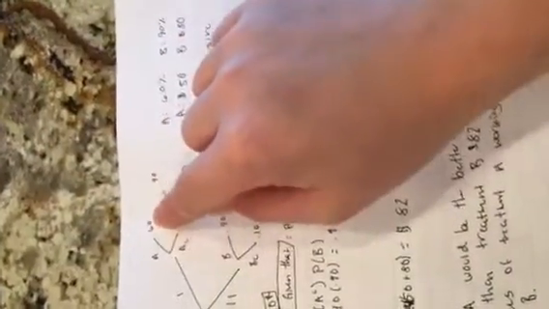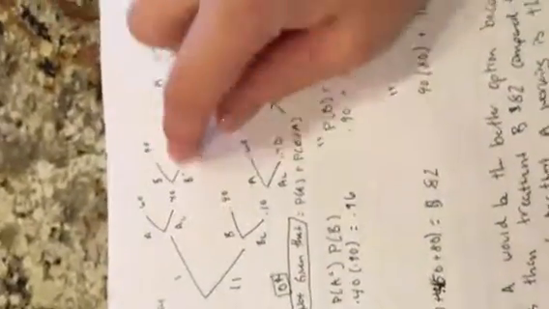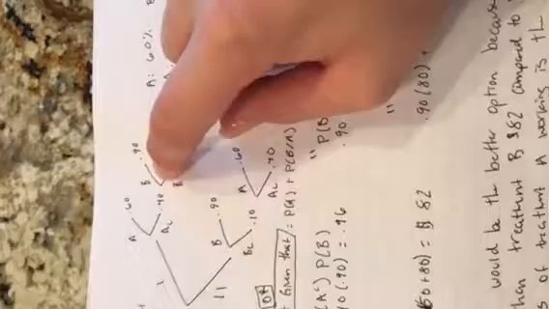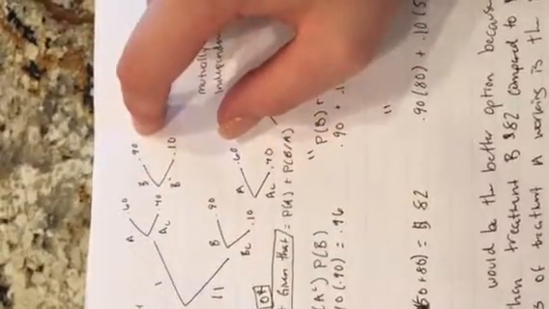So you have treatment A. So they start with antibiotic A, and antibiotic A works 60%, and antibiotic A doesn't work is 40%. So then if it doesn't work, you have to use antibiotic B, which works 90% of the time, and it doesn't work 10% of the time.